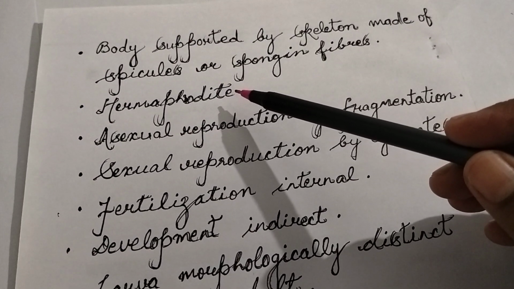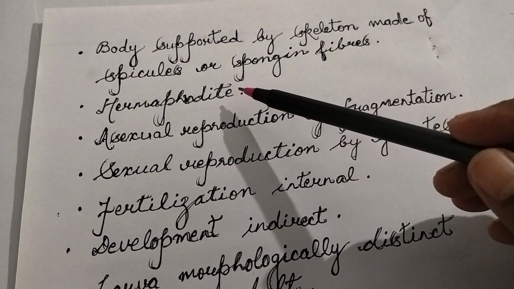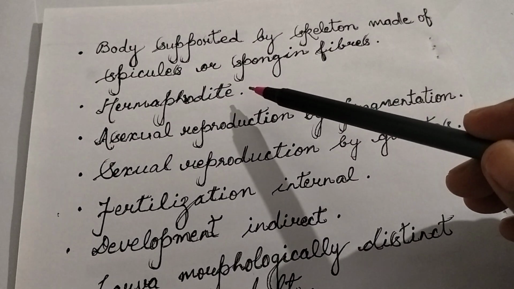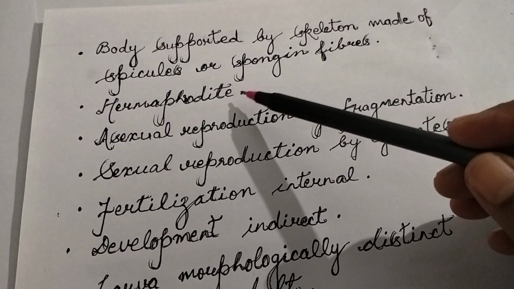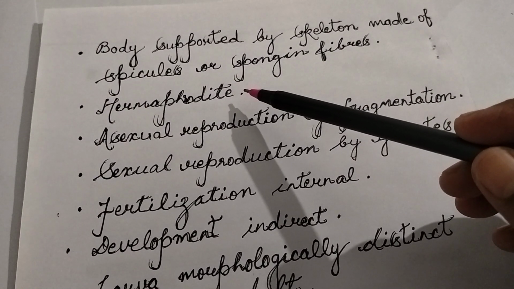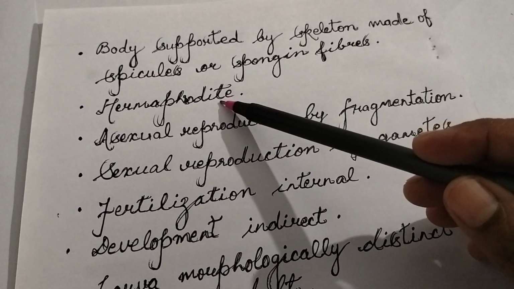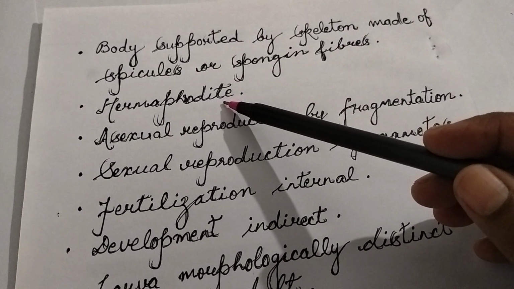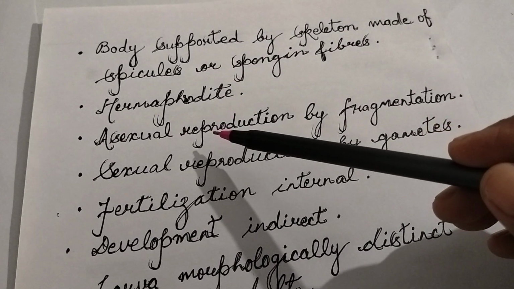That means eggs and sperms are both produced by the same individual. Such organisms are called hermaphrodite and sponges are hermaphrodite.